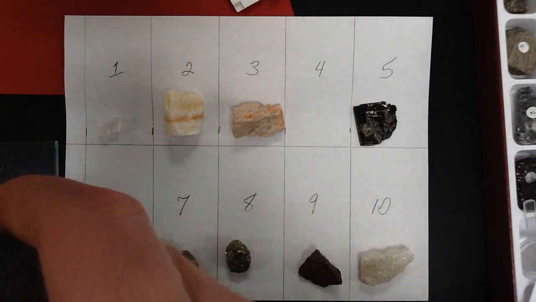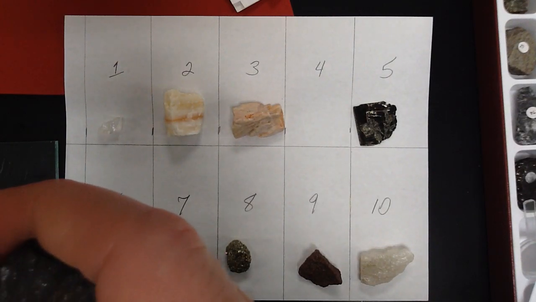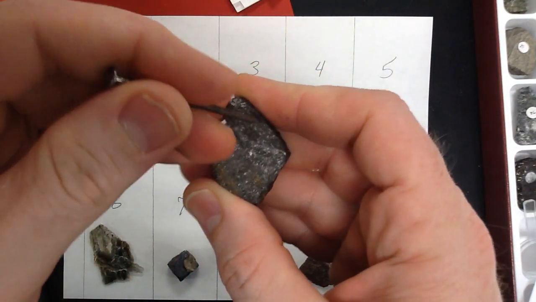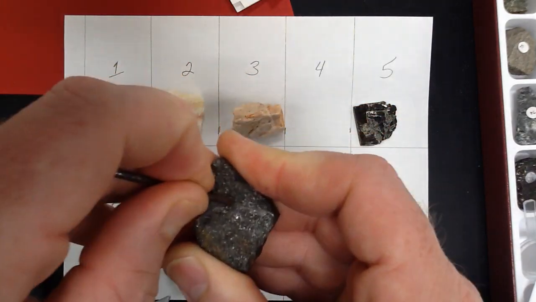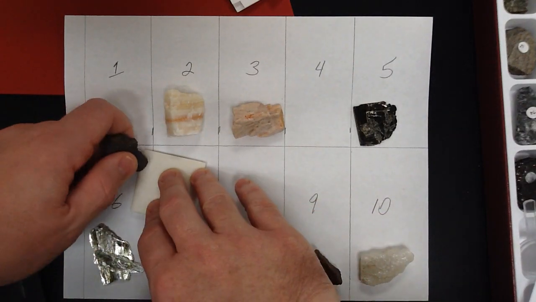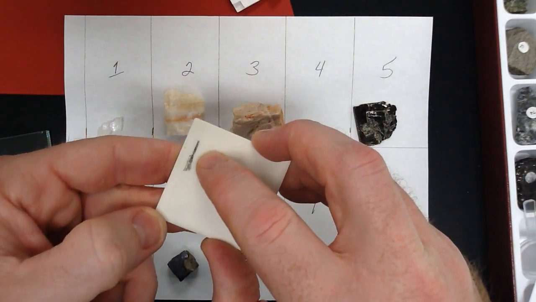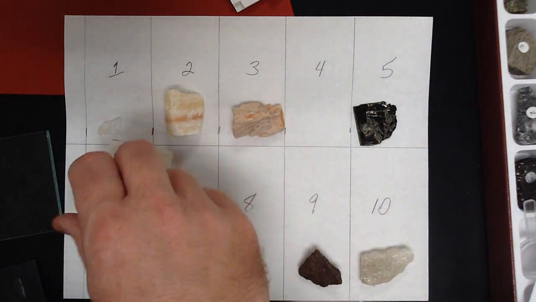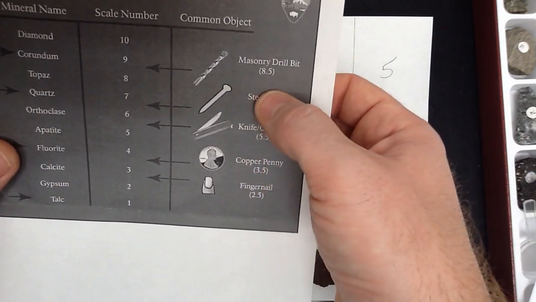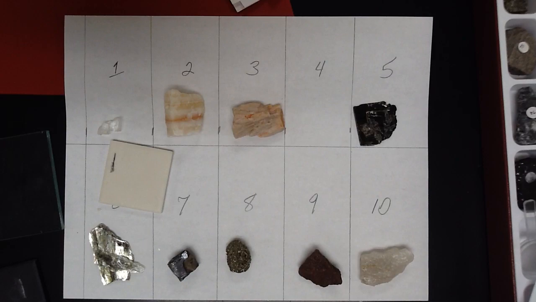Let's see if we can get a scratch in it with a nail. This is going to be hard to see. Because of the color of the mineral, it's going to be difficult to see if the nail is scratching it or not. Let's go ahead and use the streak plate. See if it leaves behind a streak. It does leave behind a streak, so we have a nice black streak here. So the nail might be a little inconclusive, but we know it's harder than a glass plate, softer than a streak plate at 7.5.